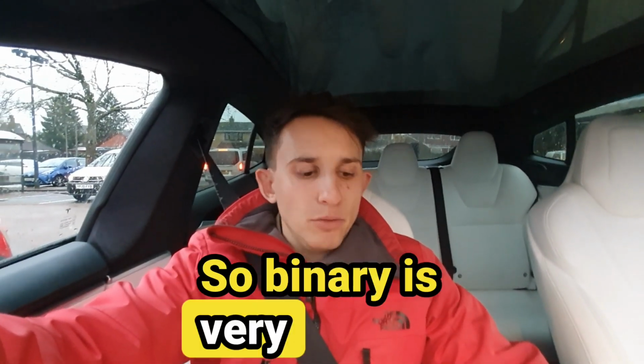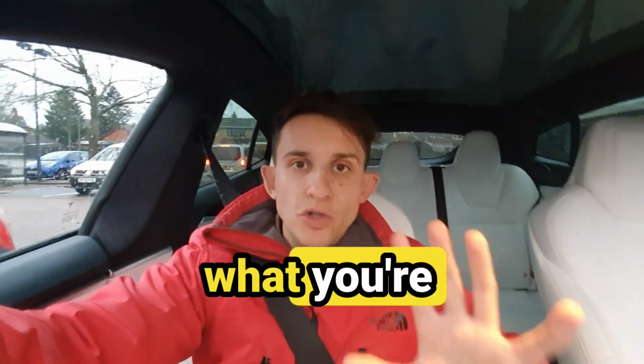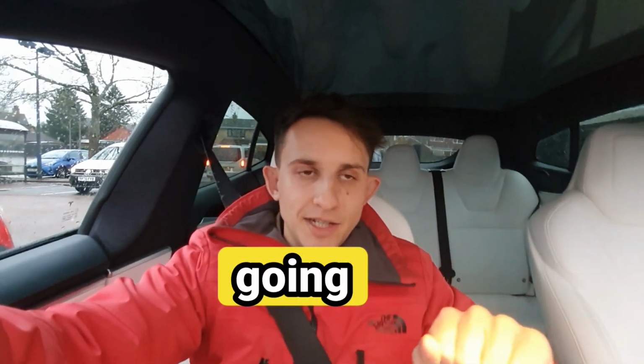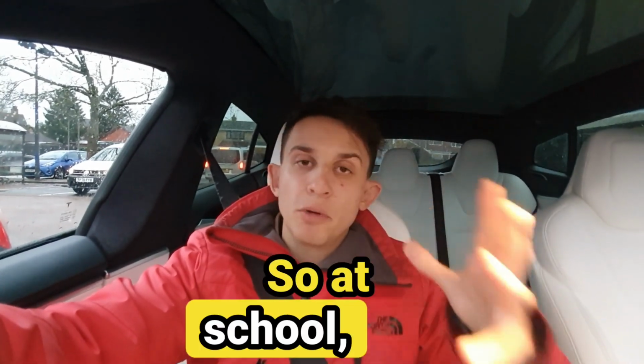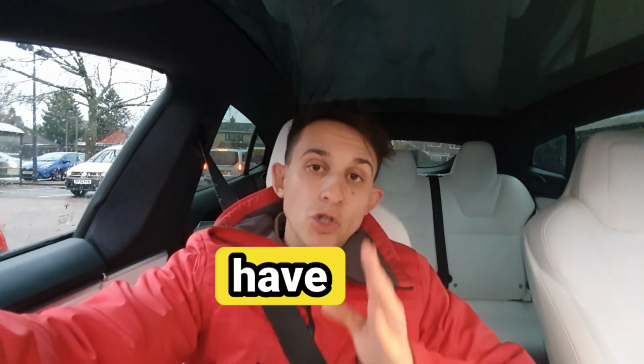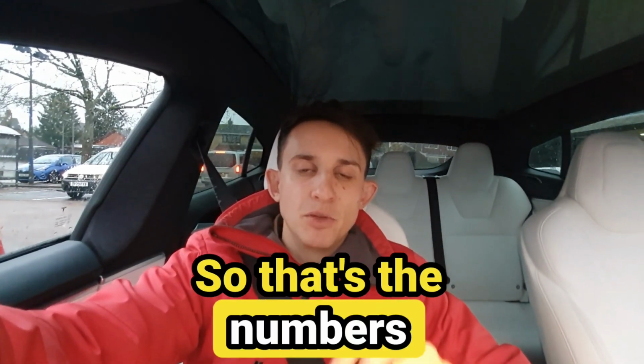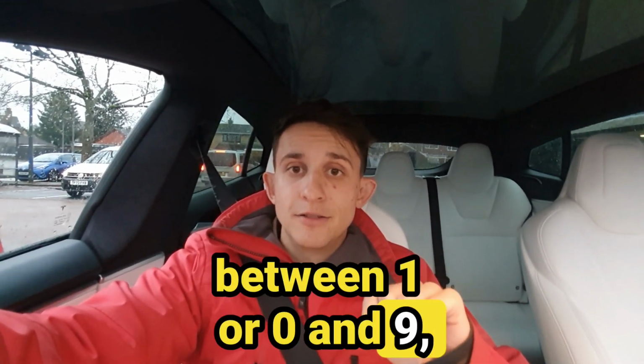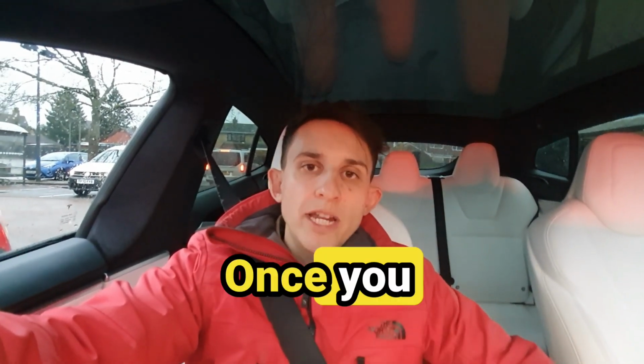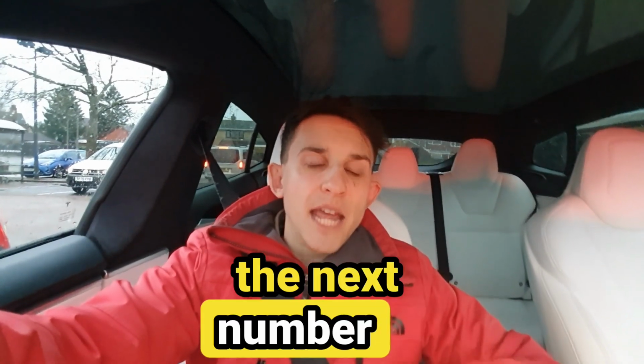So binary is very simple. Let's start off with just decimals, what you're used to first, so that you can understand how this is going to translate. So at school, you probably will have remembered that you have the units column. So that's the numbers between 0 and 9, right? In the units column, and you go up through the numbers 0, 1, 2, 3, 4, 5, 6, 7, 8, 9. Easy. Once you reach 9, the next number is 10.